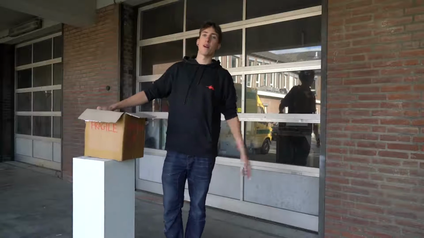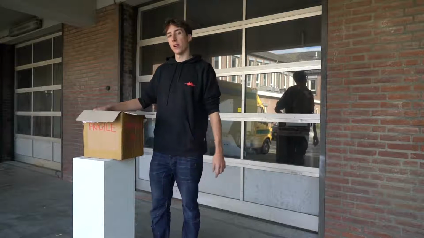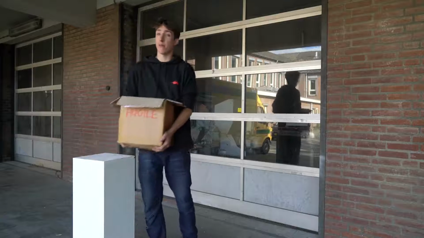Okay, so the package arrived. We just need to add the nozzle and make some bolts. So let's get it inside, unpack it, and get it ready for injection.